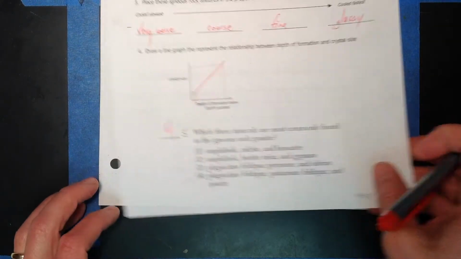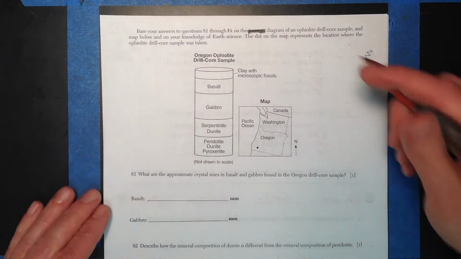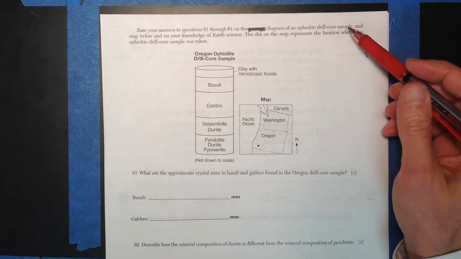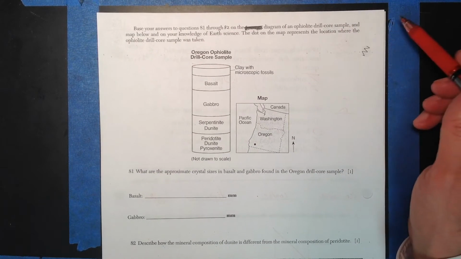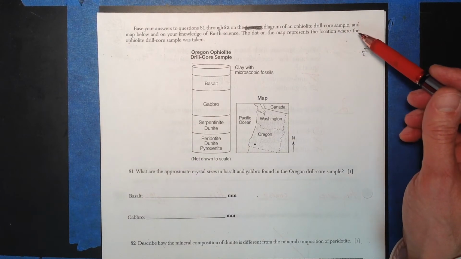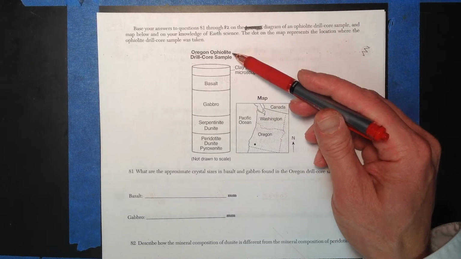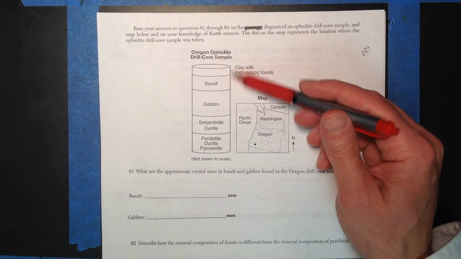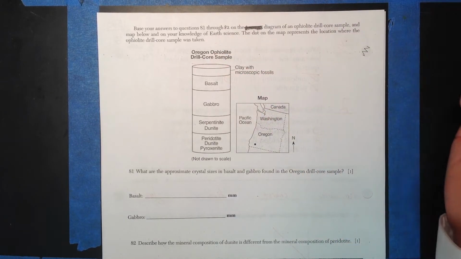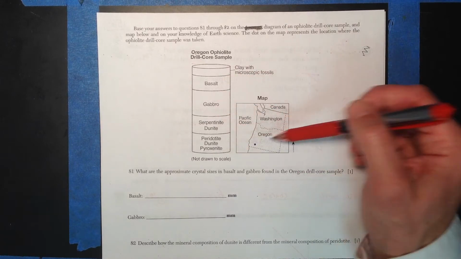Okay, on the back, here we go. Base your answers to 81 through 82 on the diagram of an ophiolite drill core sample, and map below, and on your knowledge of earth science. The dot on the map represents the location where the ophiolite drill core sample was taken. You don't need to know what ophiolite is. You just know it's a core sample of rocks. Don't let these things you don't know stop you. Don't just stop in your tracks and say, I don't know. Keep going.